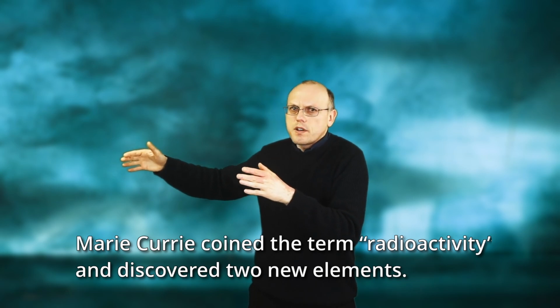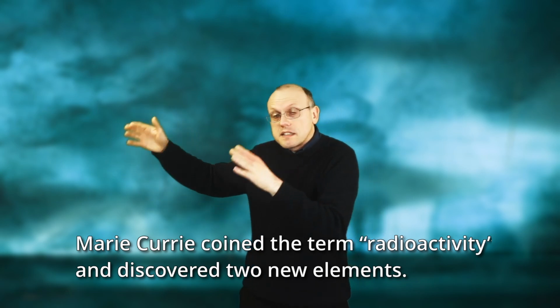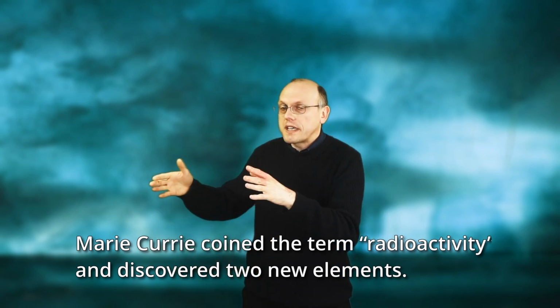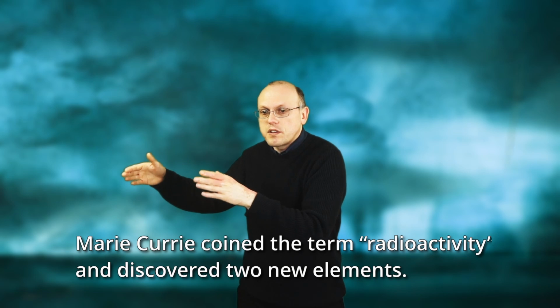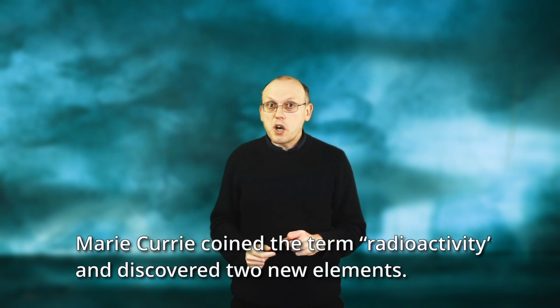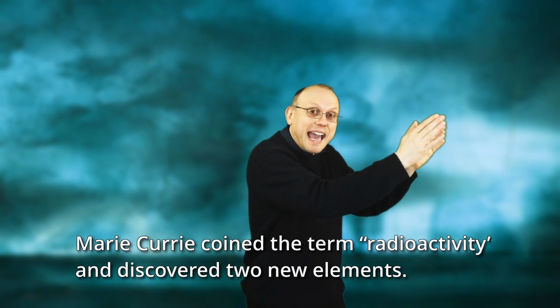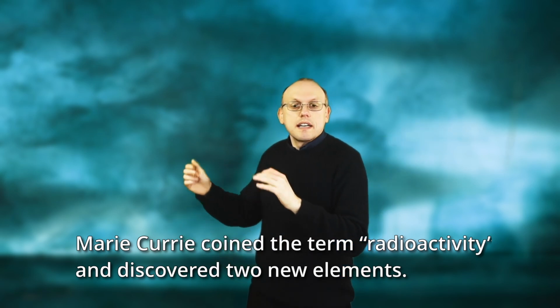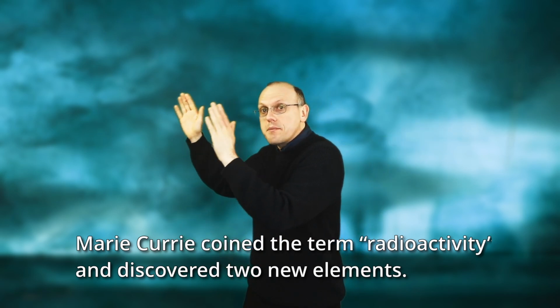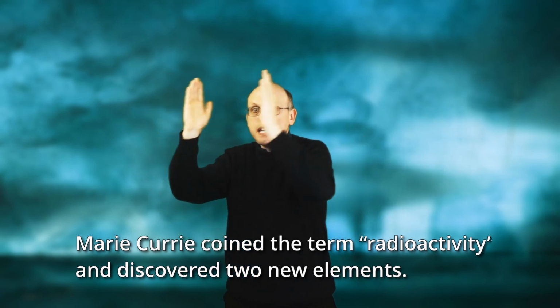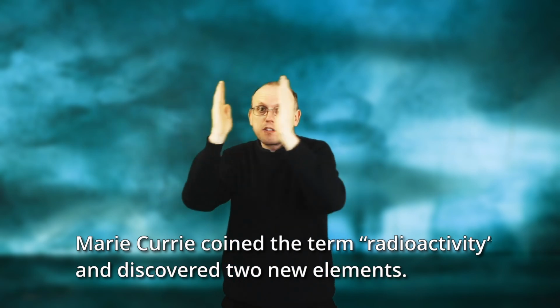Well, when I say discovered two new elements, I mean Marie Curie discovered two new elements. So in our second clause, the subject is Marie Curie again. So our two clauses here, Marie Curie coined the term radioactivity and Marie Curie discovered two new elements, they share the same subject. Marie Curie is the same subject for these two clauses.